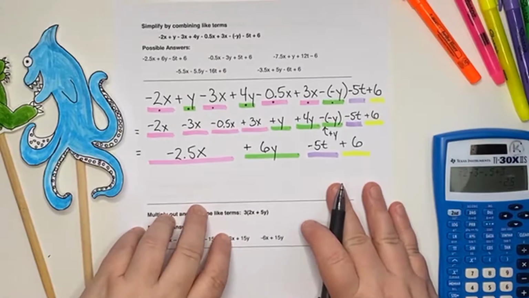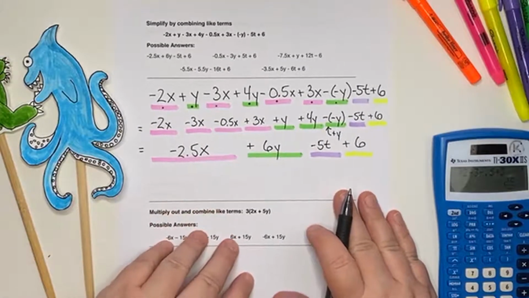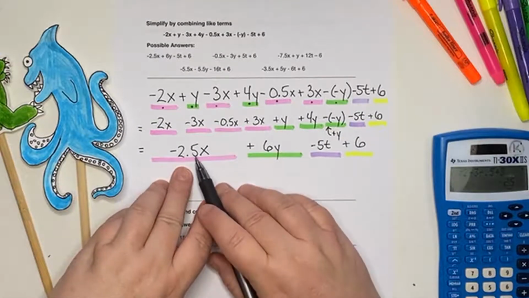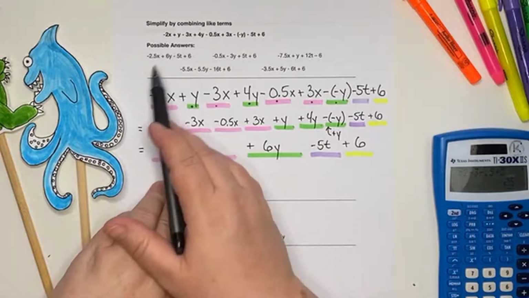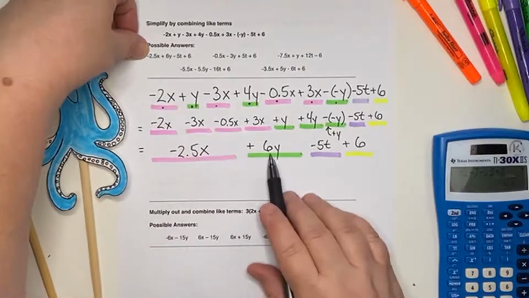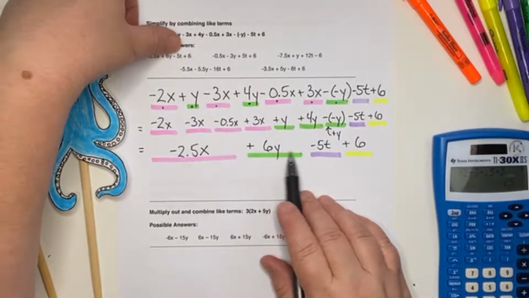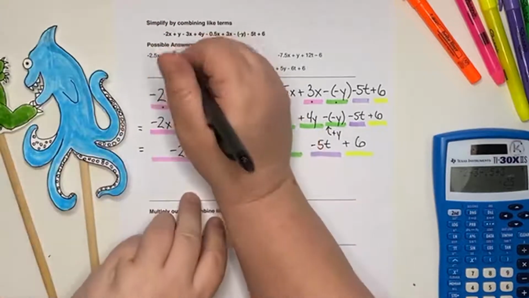Okay, let's look up top. Do I have this as an answer? Negative 2.5x. I've got one right there. That answer matches. Plus 6y. Yes. Minus 5t. Plus 6. Yep, looks good.